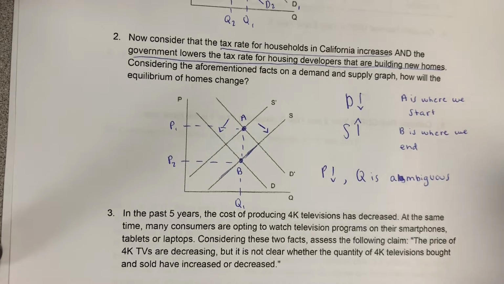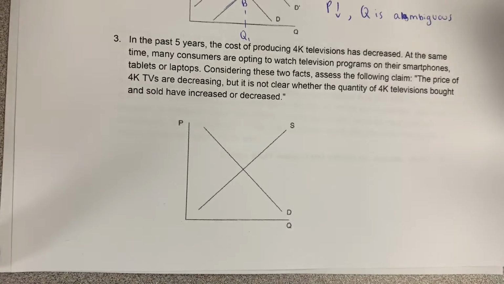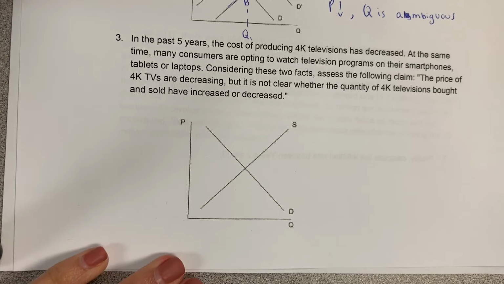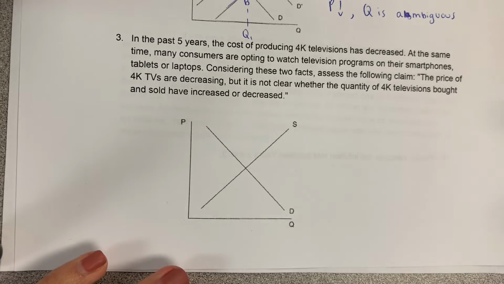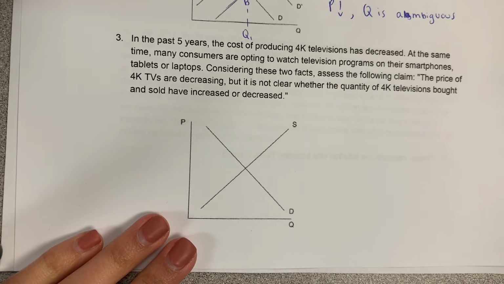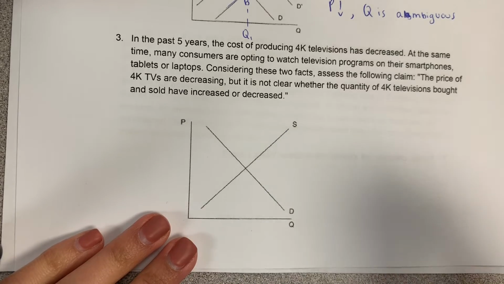Okay, so number 3. Let me move this upward real quick. In the past 5 years, the cost of producing 4K TVs has decreased. At the same time, many consumers are opting to watch TV programs on their smartphones, tablets, or laptops. Considering these 2 facts, assess the following claim. The price of 4K TVs are decreasing, but it is not clear whether the quantity of 4K televisions bought and sold has increased or decreased. So you want to do the same thing again, right? You're going to want to determine whether supply increased or decreased and whether demand increased or decreased.